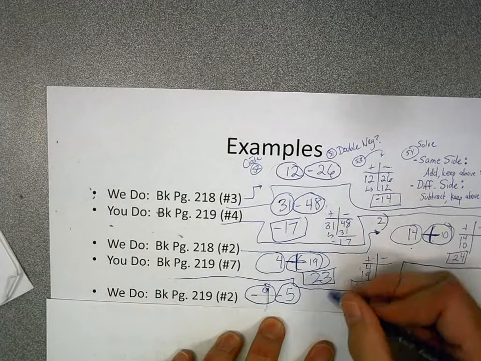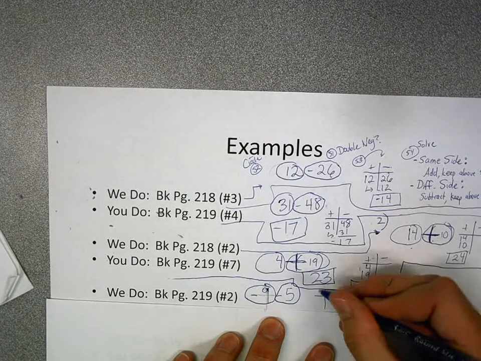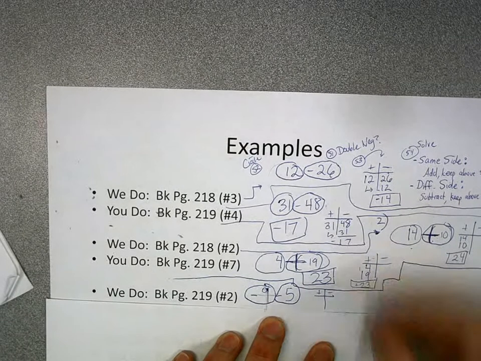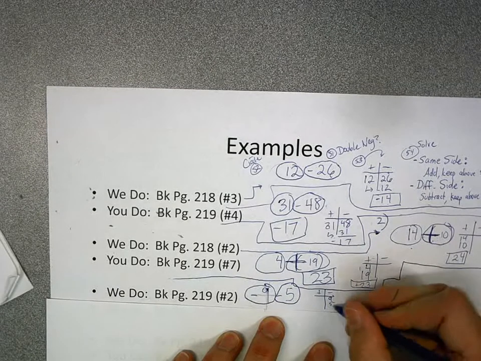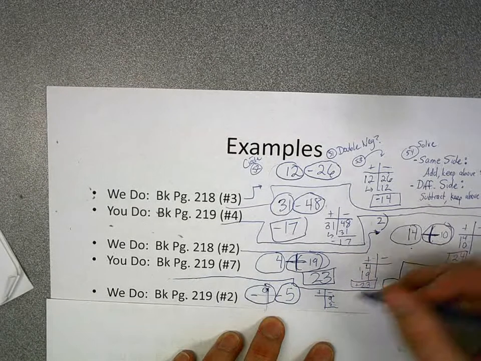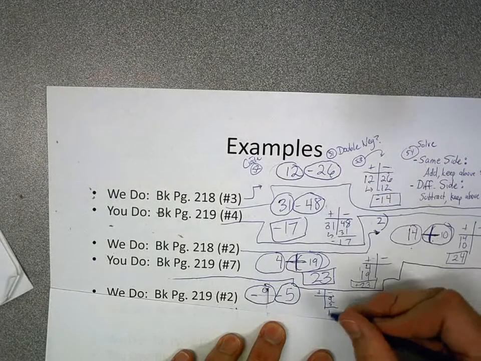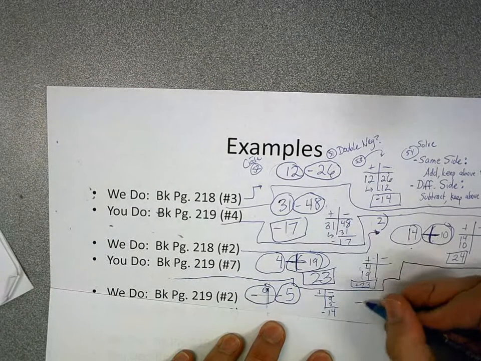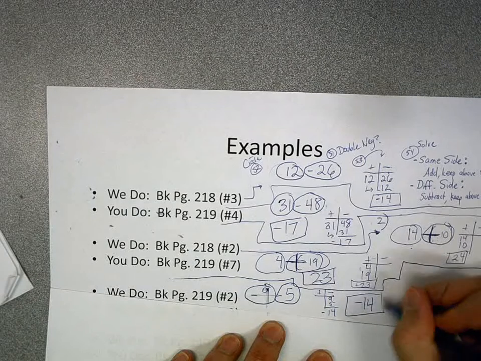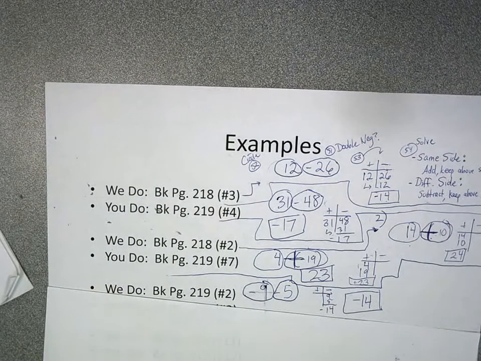I'm going to go ahead, build my t-chart. 9 and 5 end up being on the same side. I go ahead and add it up. 9 plus 5 is 14. It's on the negative side, so our answer is -14. All right, questions on that kind of problem?